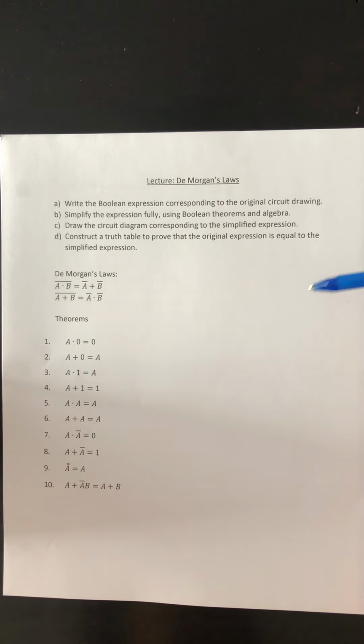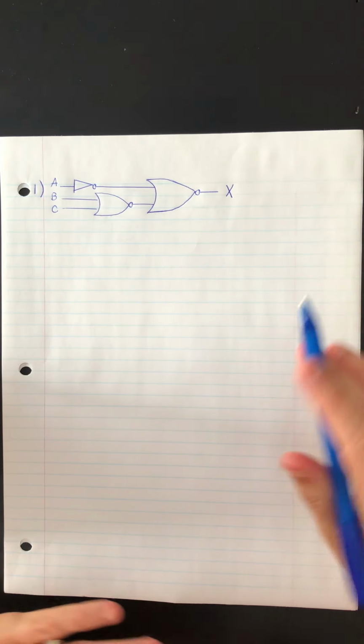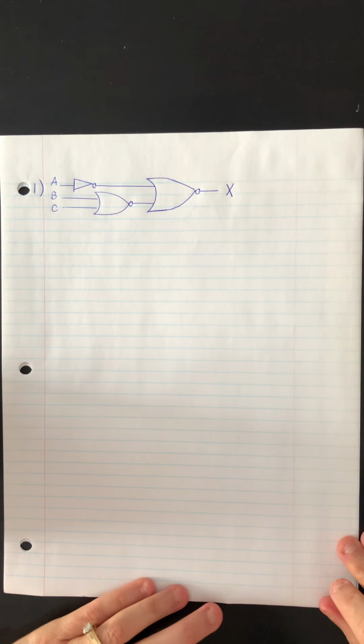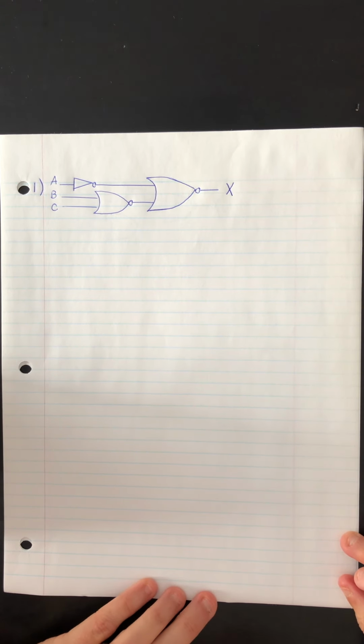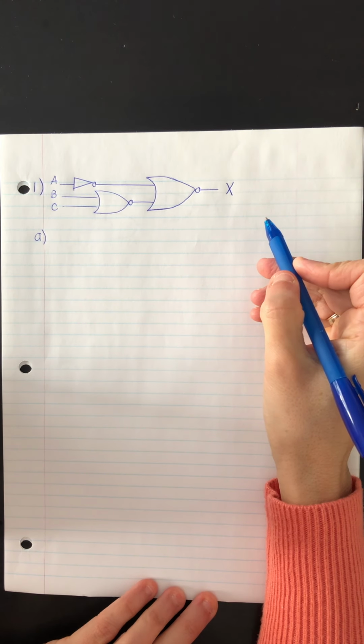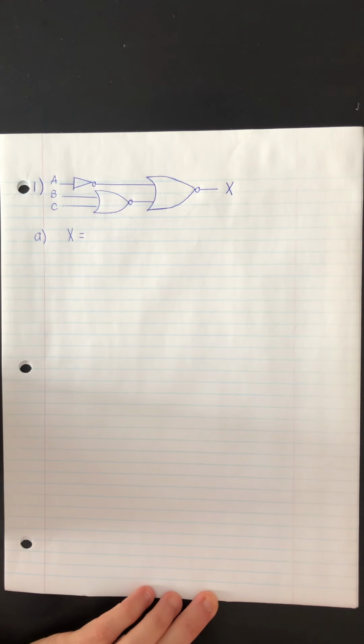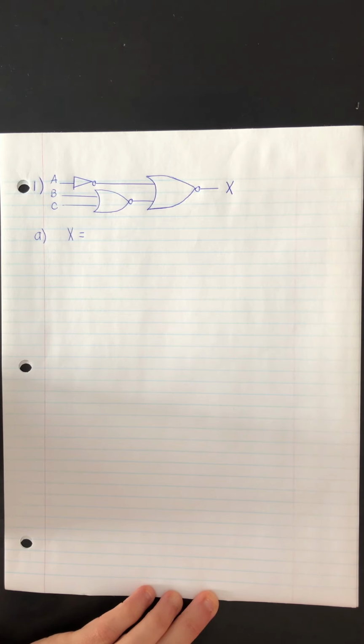Okay, so in the lesson, we'll be reviewing a good portion of this whole unit. So let's get started. Here we go. This is our first example. So I've pre-drawn a circuit here, and we're going to start. Part A is writing the expression that corresponds to the circuit. If you want, you can pause the video and try to write this expression yourself. But I'm going to do it now here as well.